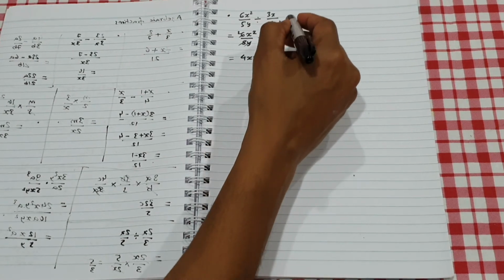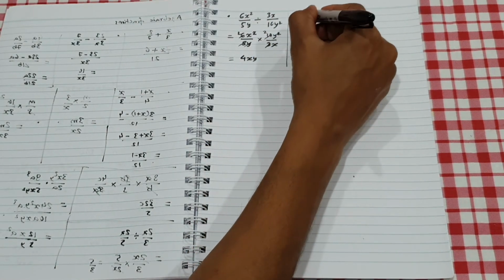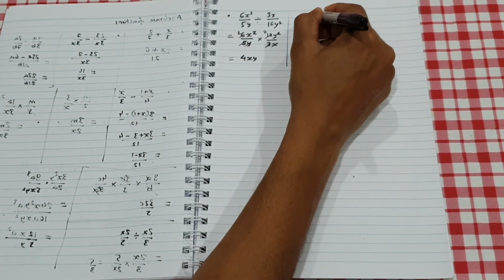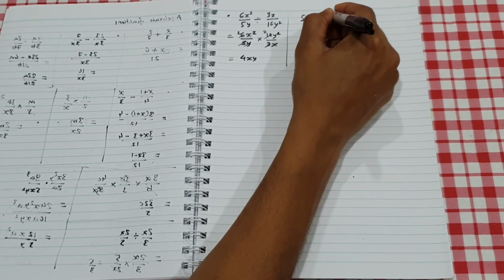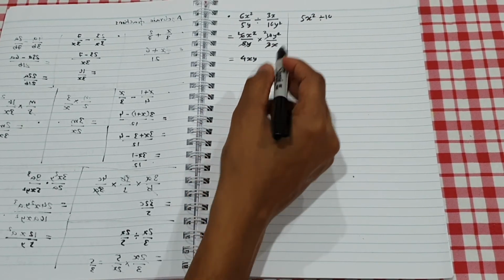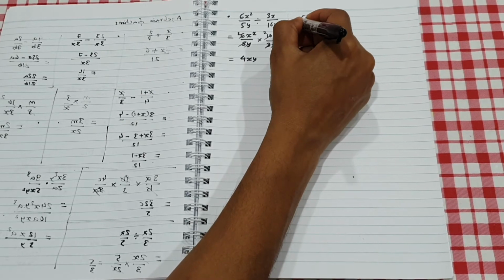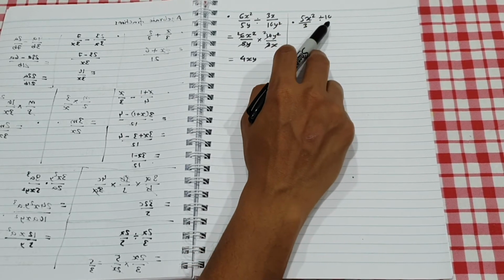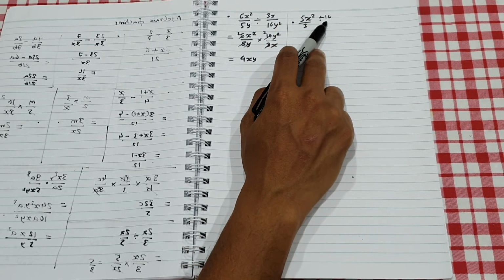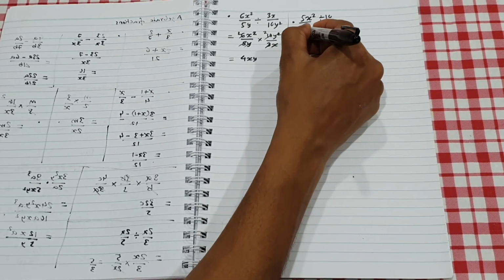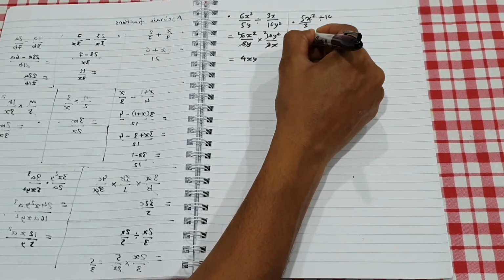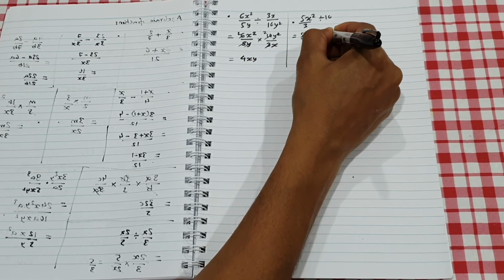So what will you do if you have to, let's say, divide 5x square by 10? Now in this case, although 10 is not a fraction, it can be written as a fraction. 5x square by 3 divided by 10 by 1.